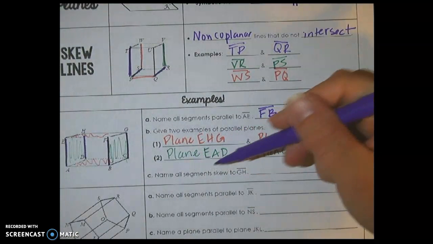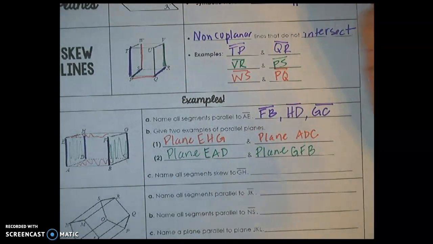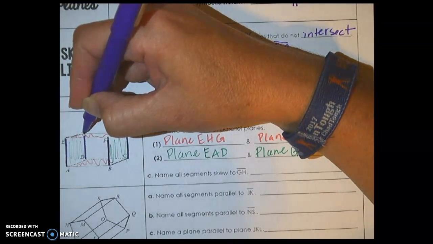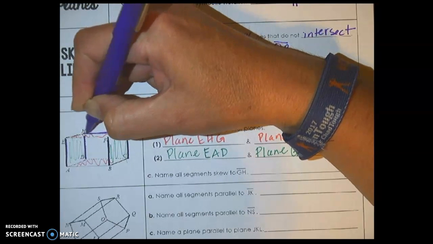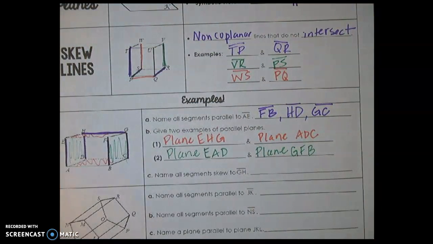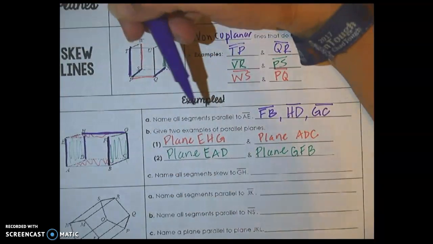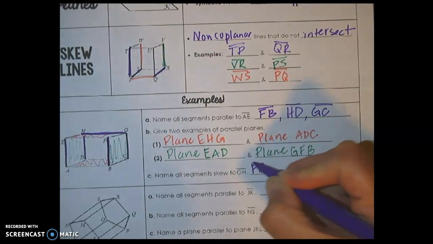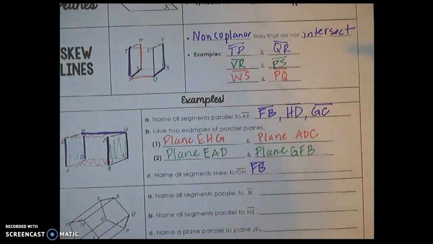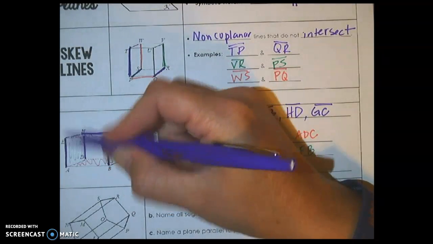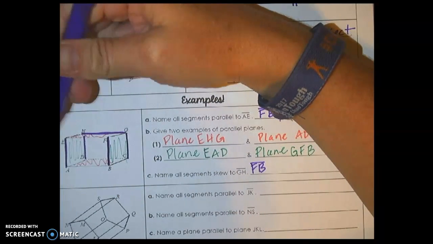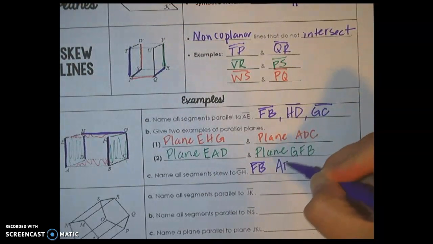And then name all segments skew to GH. Now remember, skew means that it can't be in the same plane. So we are looking at this one back here, and anything that is skew to GH. So anything that's not going to be parallel to it, anything that's not going to touch it, not in the same plane. The first one I'm going to look at is FB, which is this one up here. You can tell this one's going up and down, that one's going left and right, and they are never going to touch. So FB. AE is another example. This one is going up and down here. That is on the back of the box going left and right. So AE is another example.